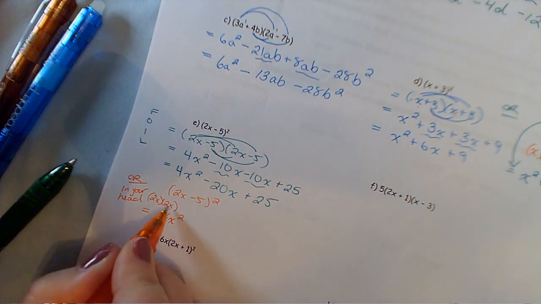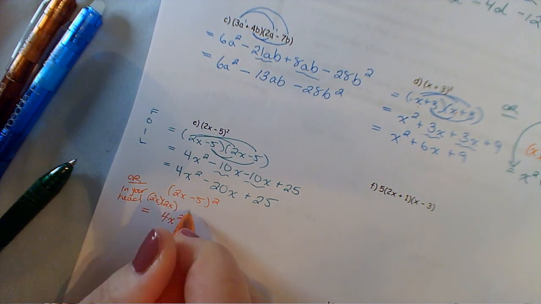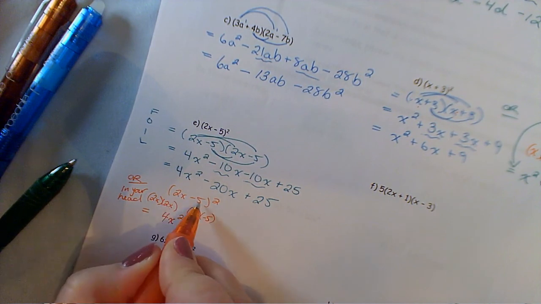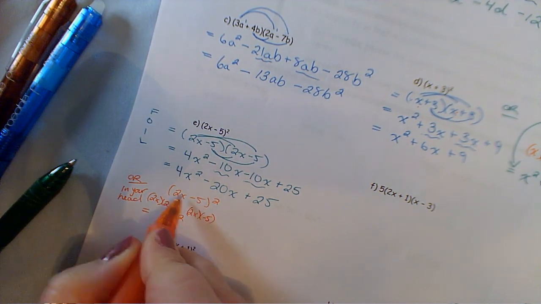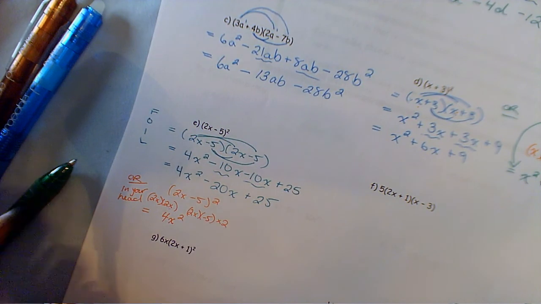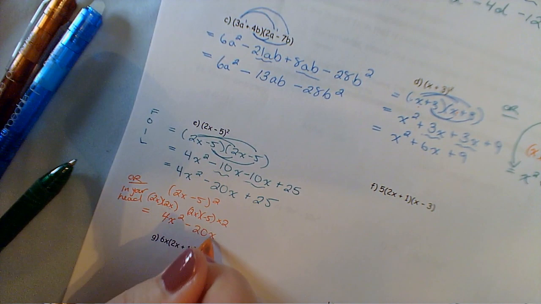The middle, 2x times negative 5, this guy times the other guy gives me negative 10x, times 2, because I'm going to have 2 of those negative 10x's. That's negative 20x.